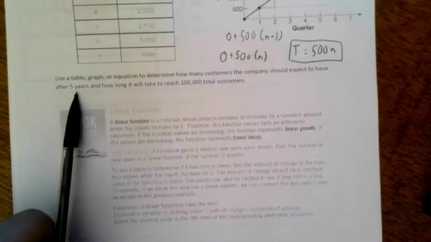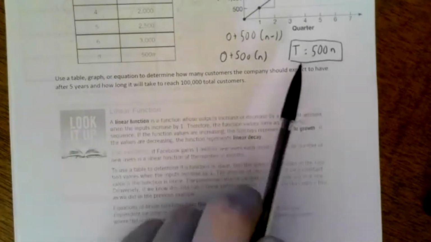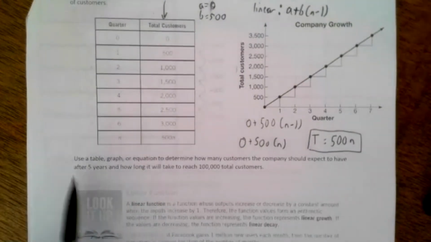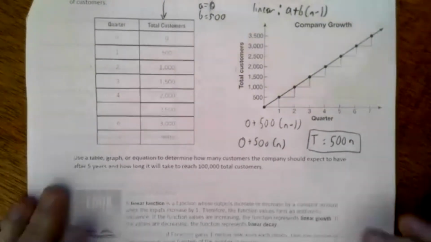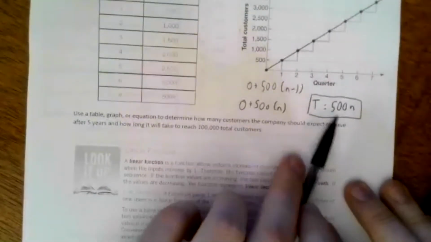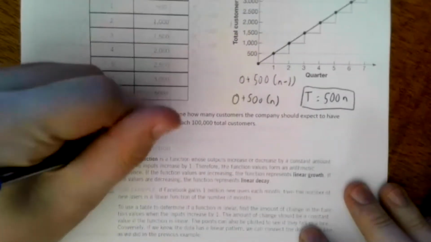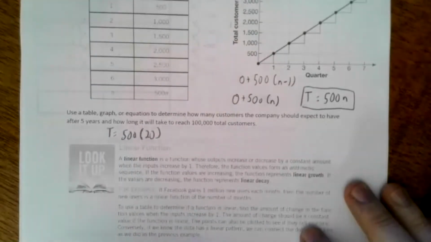So if I went 5 years into the future, what would I have to plug in for n, just the number of quarters, right? So how many quarters are there in a year? 4, right? 4 quarters in a year. Yep. So if I multiply 4 quarters by 5 years, we should get 20 quarters, right? So to find out how many customers they'll have after 5 years, it should just be t equals 500 multiplied by 20, right? The 20 quarters is how many quarters there are in 5 years.